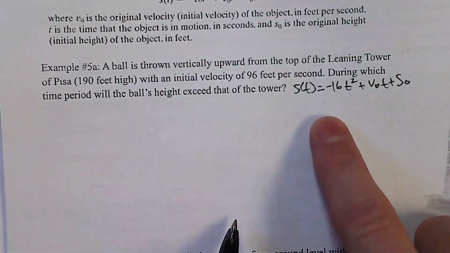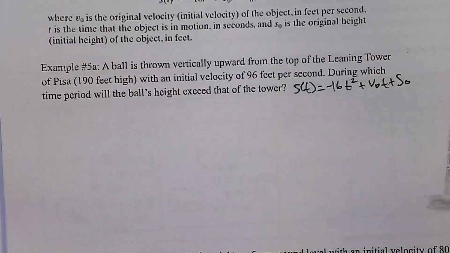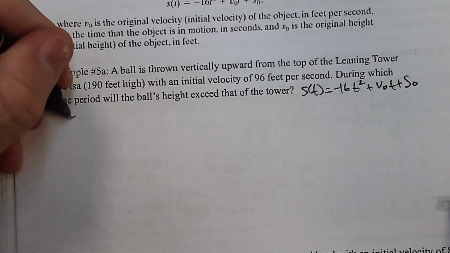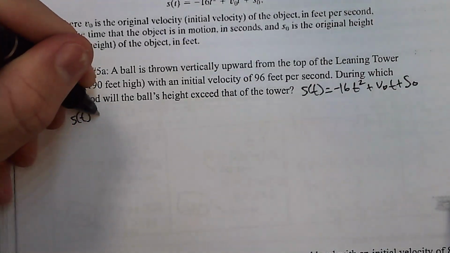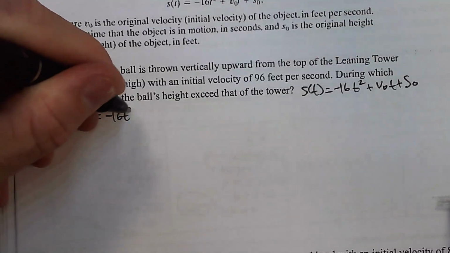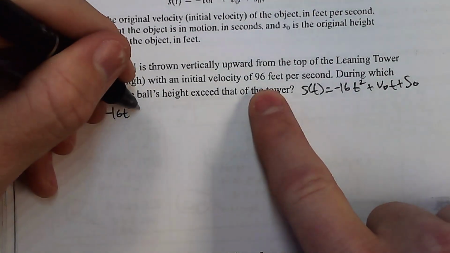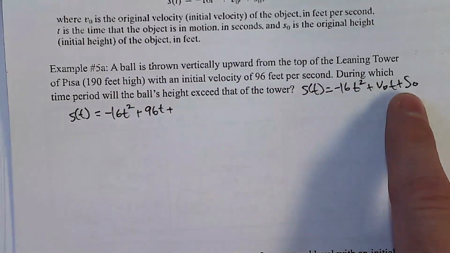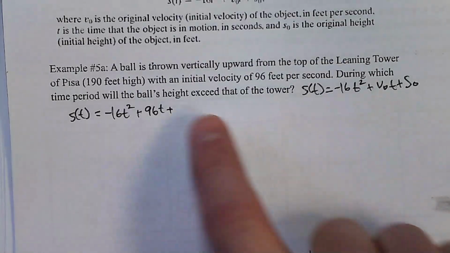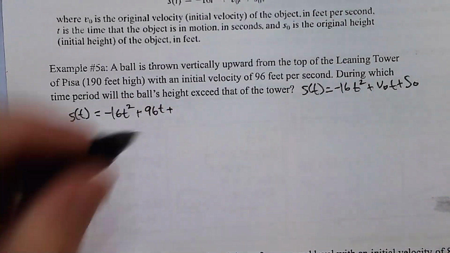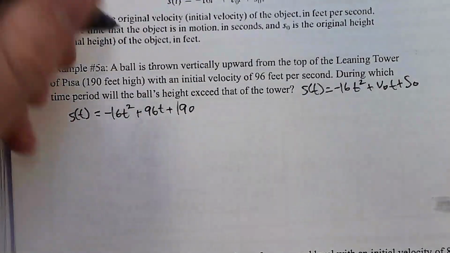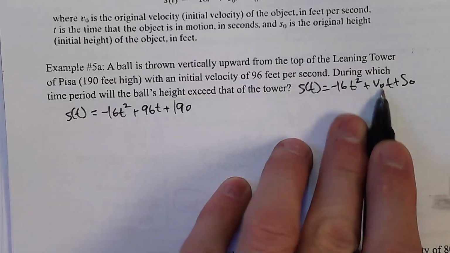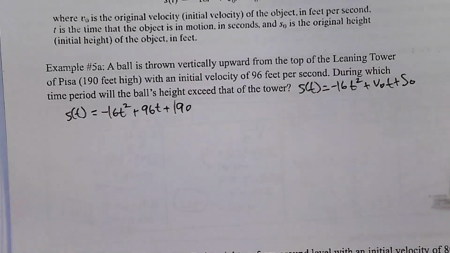So we're going to use this formula. Your initial velocity, that's V naught, is going to be 96 feet per second. And then your position is how high it is at the start. They're throwing it from the top of the tower, so it's 190 feet. V and then a little 0, which means V naught, means beginning.